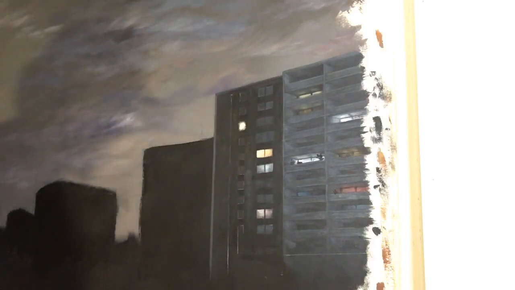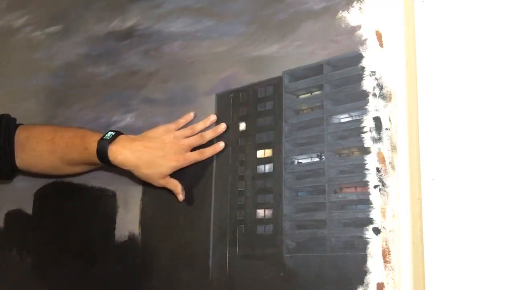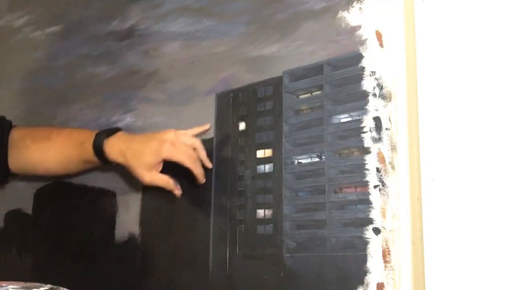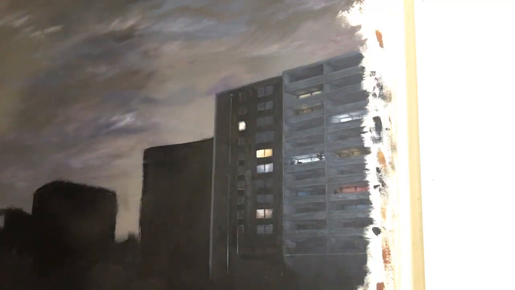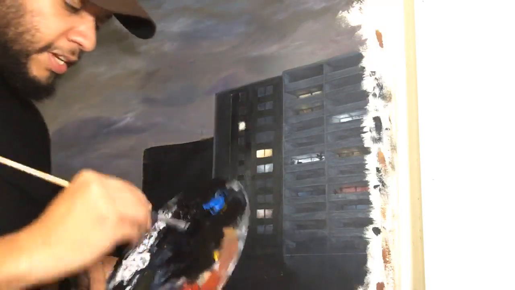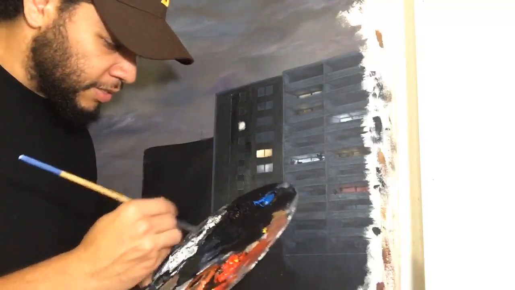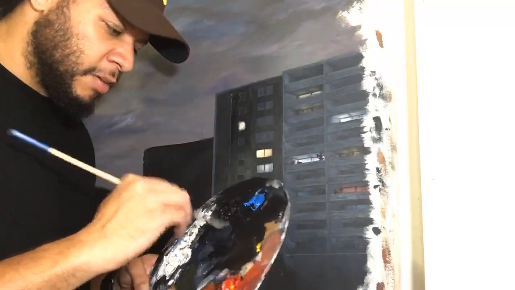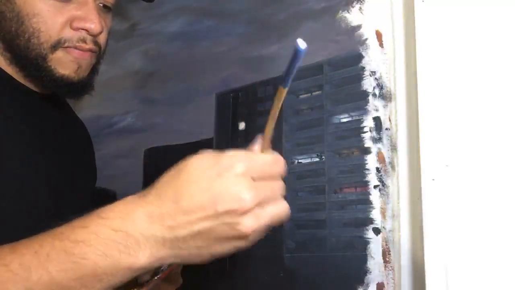There we go. All right. And then once this is all drier, I'm gonna go back in and paint these lines again, which, you know, seems like a lot of backtracking, and I suppose it is, but it'll give the effect that I want. So that's the important thing at the end of the day.